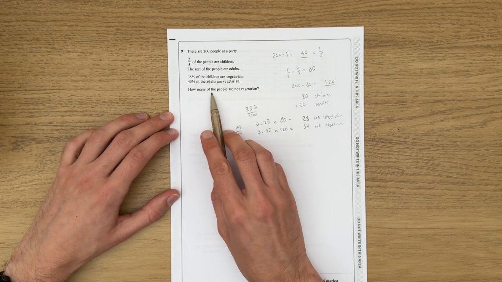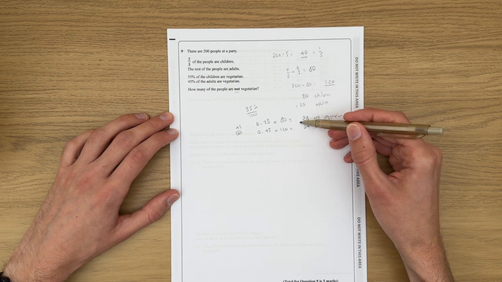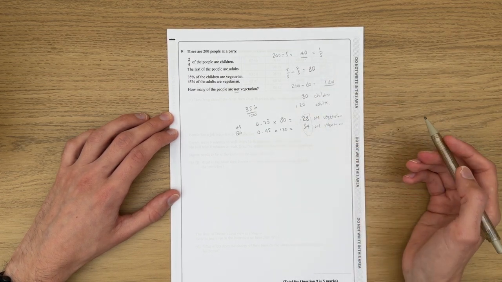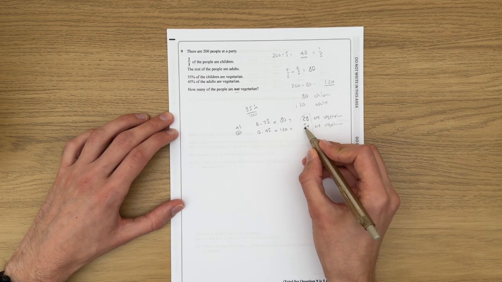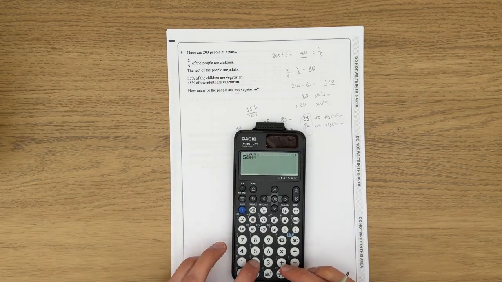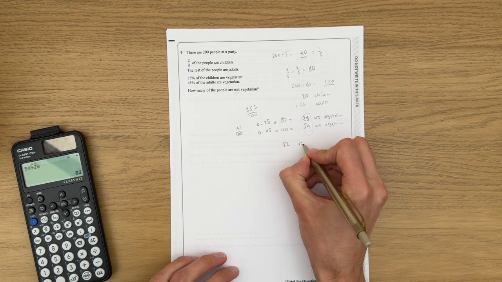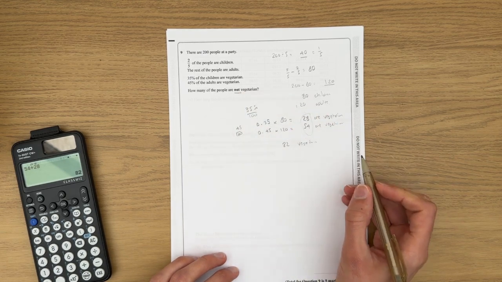And then it says how many of the people are not vegetarian. Now we have here, these two figures are how many of all the people are vegetarian. So what we can do is we can add them together. So 54 plus 28, and we could do that on our calculator to make it easy, is 82. So 82 people are vegetarian, but we're looking for what people are not vegetarian.